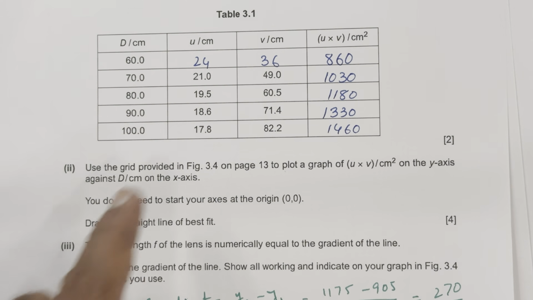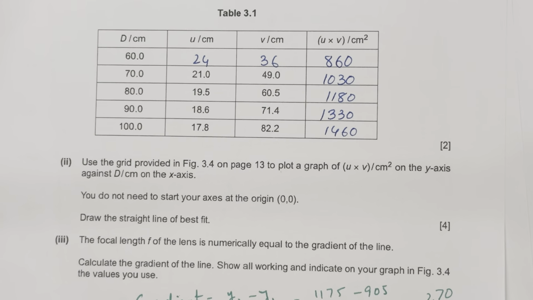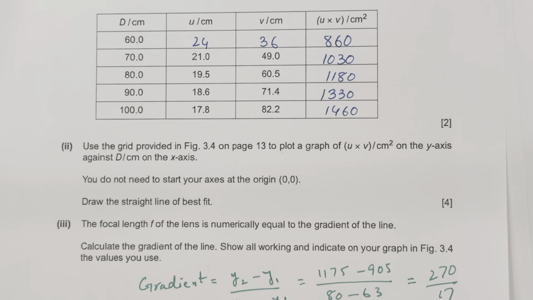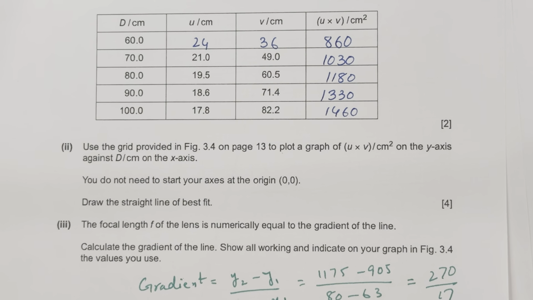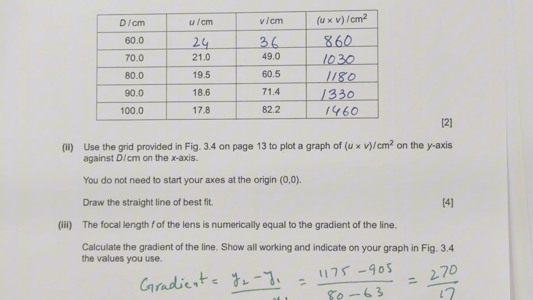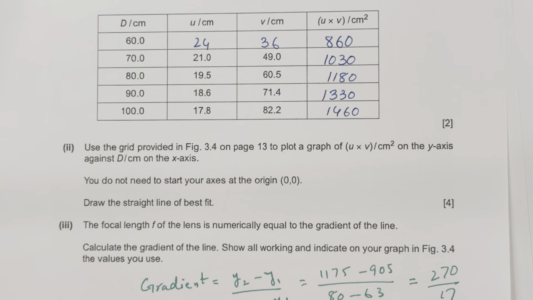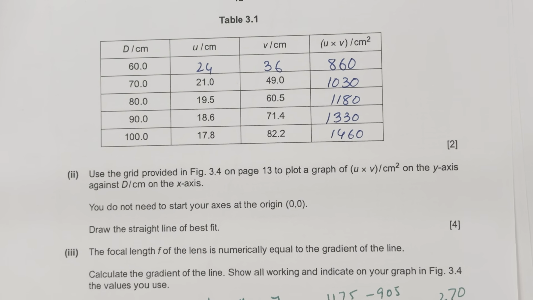So you can get these values by multiplying 21 into 49, that is 1030. Then 19.5 into 60.5, that is equal to 1180. Then 18.6 into 71.4, you can get the value that is equal to 1330. And the last, 17.8 into 81.2, you get the value 1460.